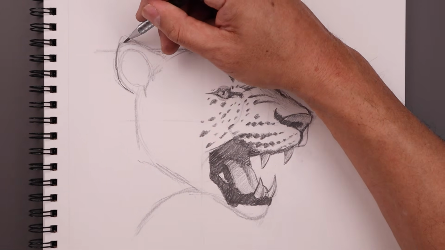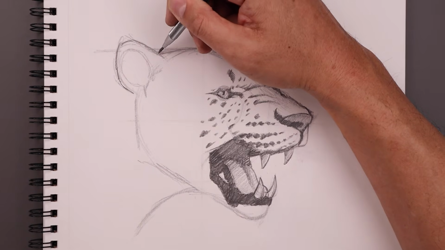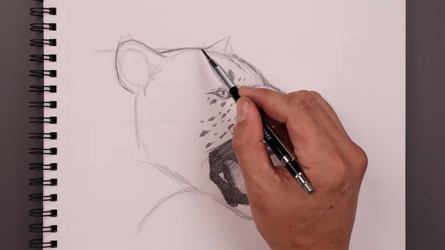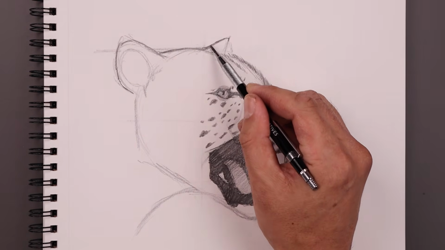Now we're just going to work our way around the ears. Still staying a little bit loose. And then just adding some dark spots as we go.